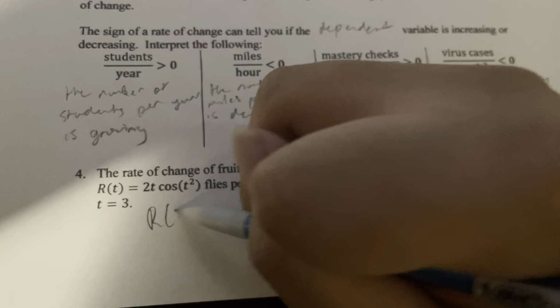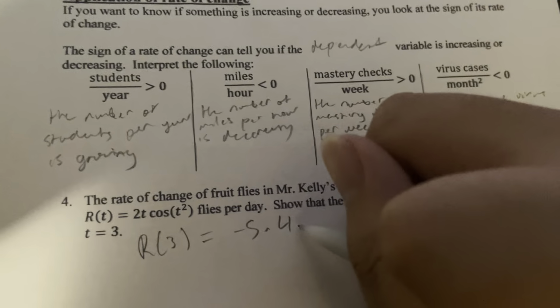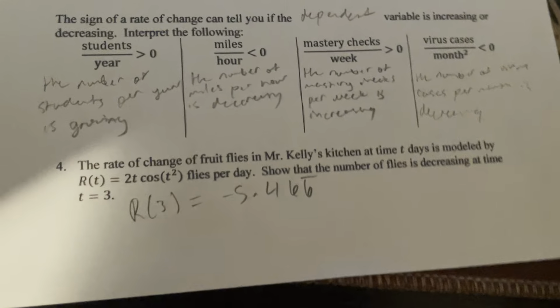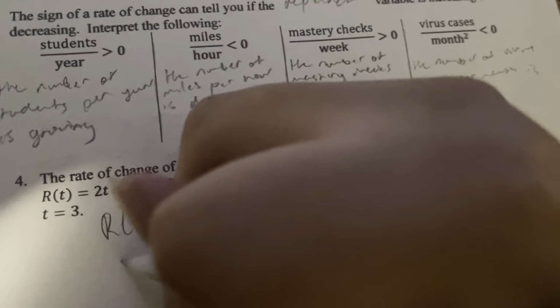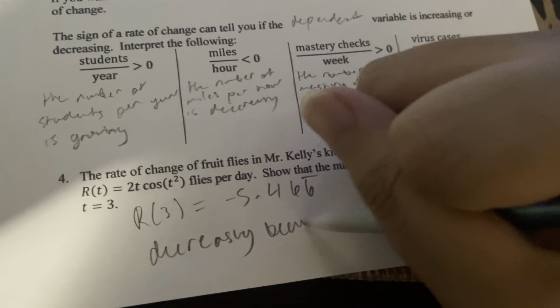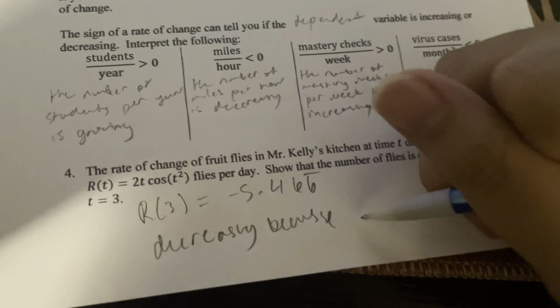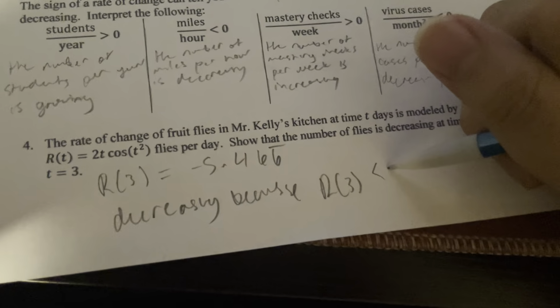So R of 3, and you might need a calculator to do this, is negative 5.466, and that just continues. Now we could say that it's decreasing because R of 3 is less than 0.